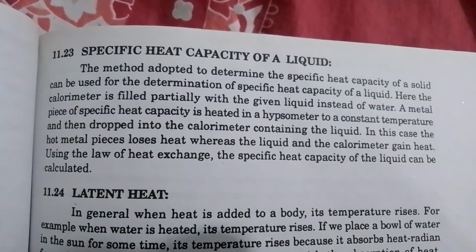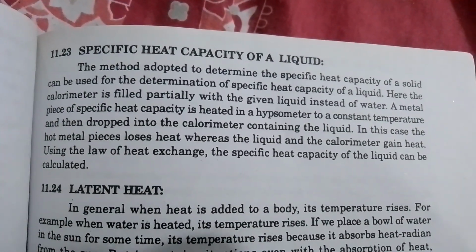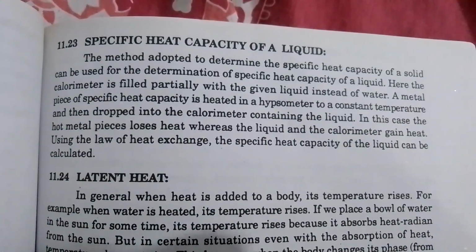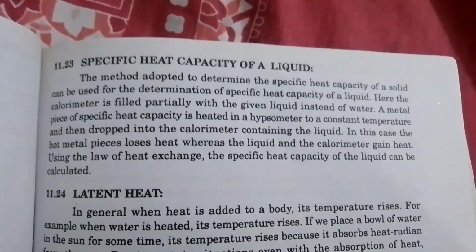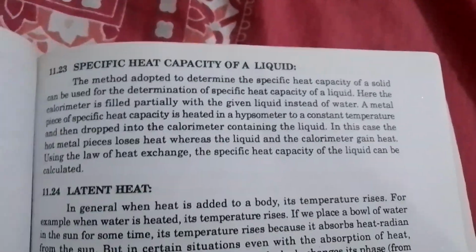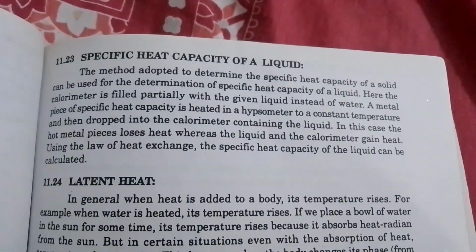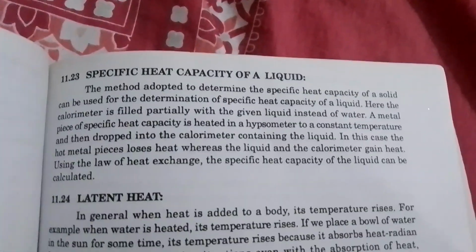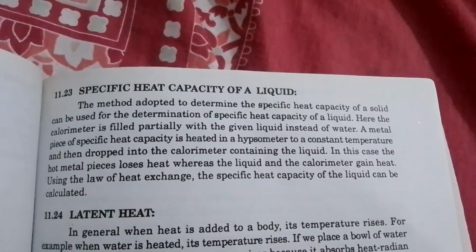The method adopted to determine the specific heat capacity of a solid can be used for the determination of the specific heat capacity of a liquid. Here the calorimeter is filled partially with the given liquid instead of water.